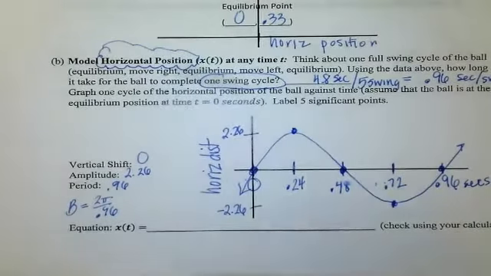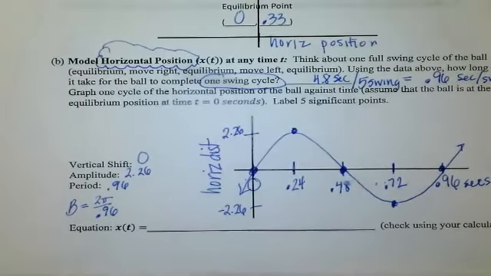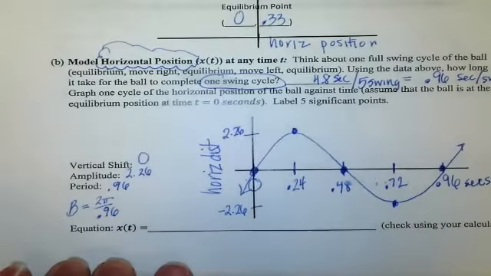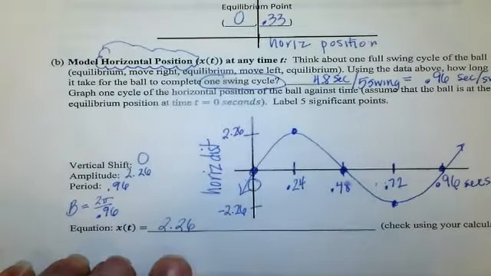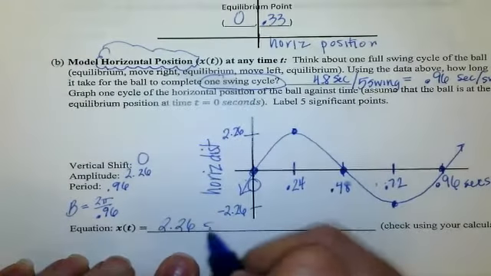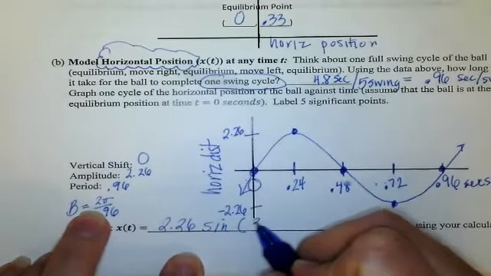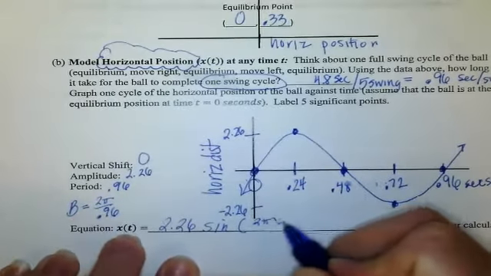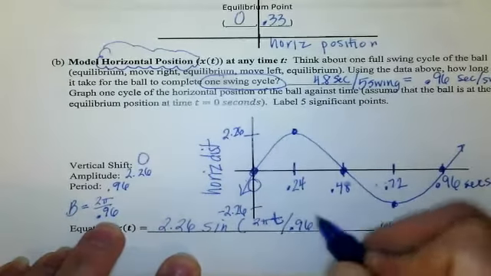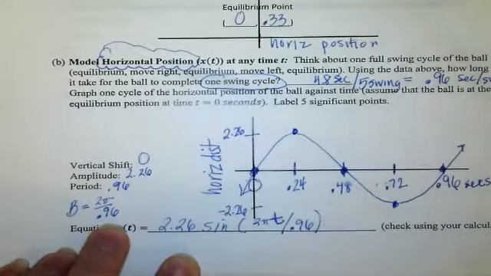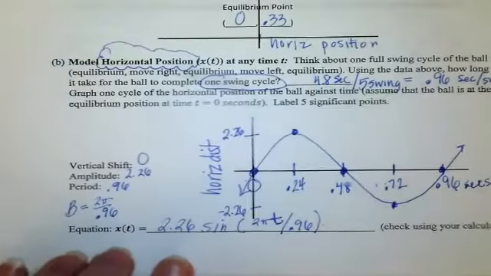Again, normally I'd say we don't want to leave a decimal inside of a fraction, but we're going to go with it because it's easier. So amplitude is 2.26. What kind of curve is this? Sine curve. And then Bx. So it's going to be 2 pi, and this is in terms of t, 2 pi t divided by 0.96. It starts at 0, so I don't need a c value, and then plus 0 for the vertical shift.